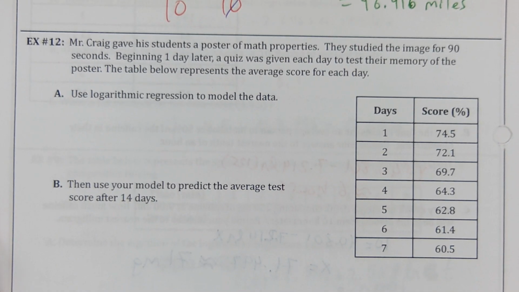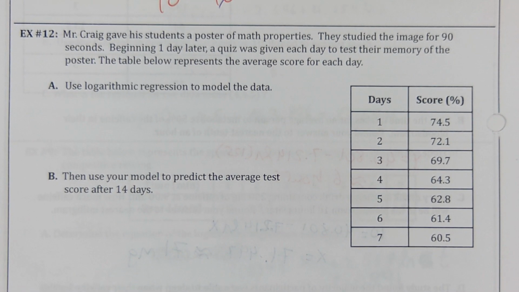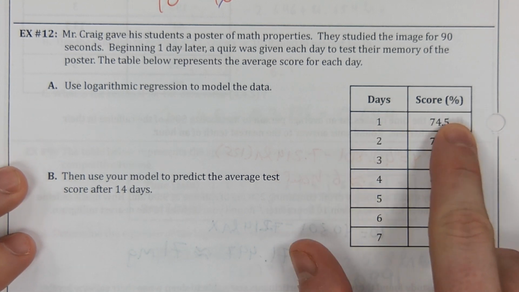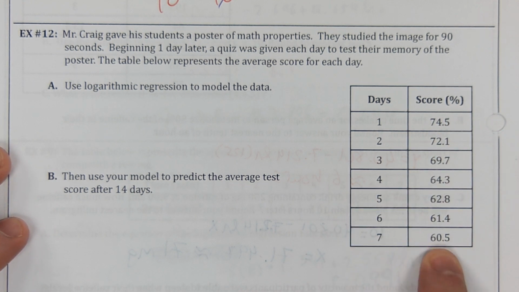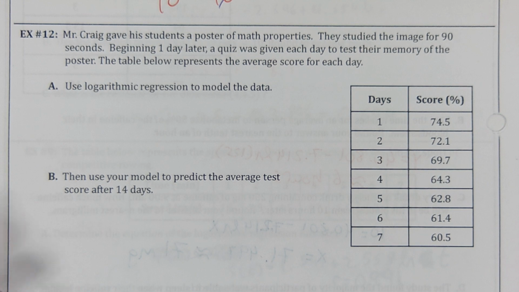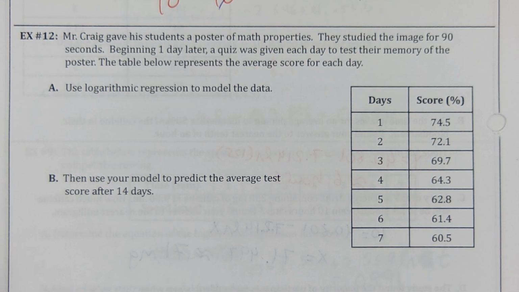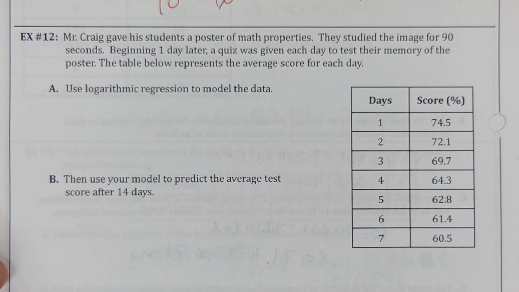And here we go. Mr. Craig gave his students a poster of math properties. They studied the image for 90 seconds. Beginning one day later, a quiz was given each day to test their memory of the poster. The table below represents the average score for each day. So this is how much they remembered after so many days. So after the first day, they remember almost 3/4 of it. After 4 days, they're down to 64%. After 7 days, down to 60%, so on and so forth. It says use a logarithmic regression to model the data.